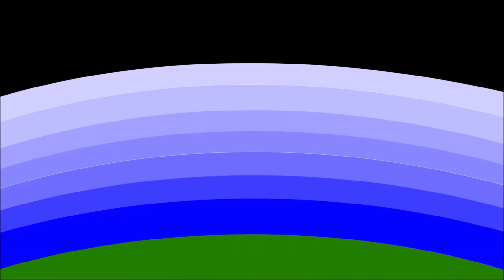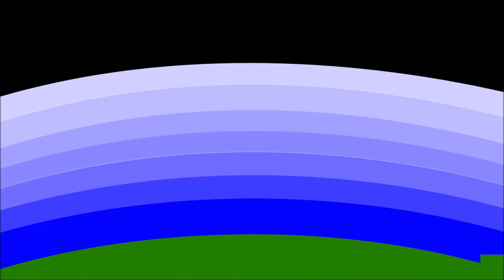But we know the air pressure gradient is proportional to the altitude above sea level. Which means the sea level would also have to have a convex curve to it as well.